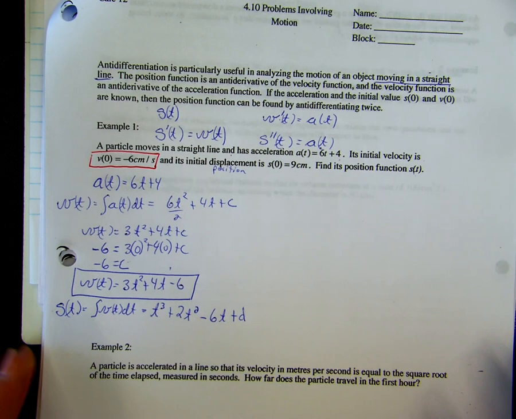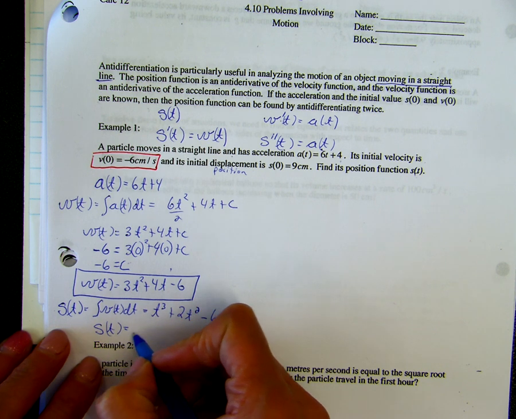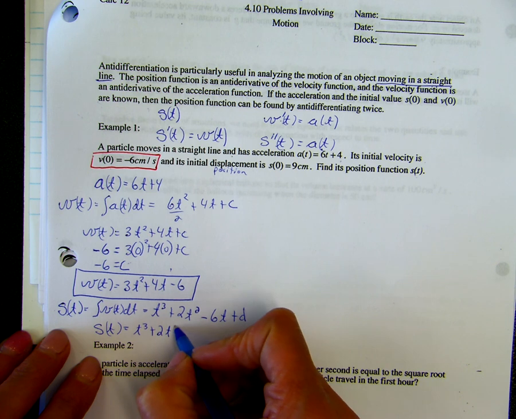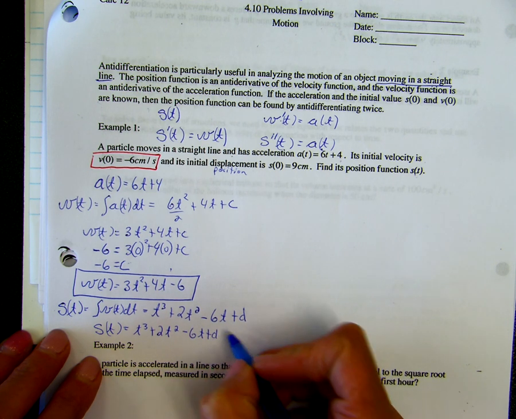So here's my position function S at t. t cubed plus 2t squared minus 6t plus d.